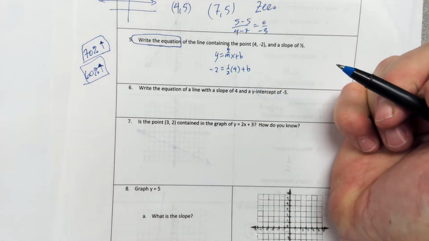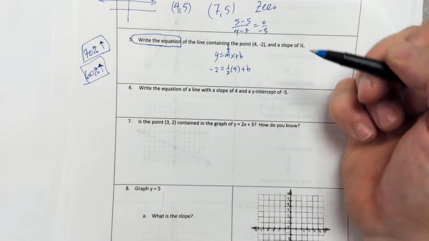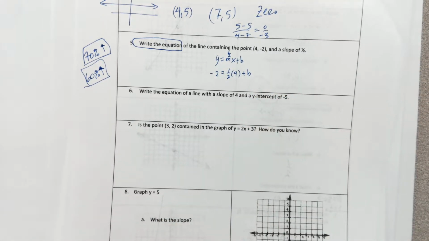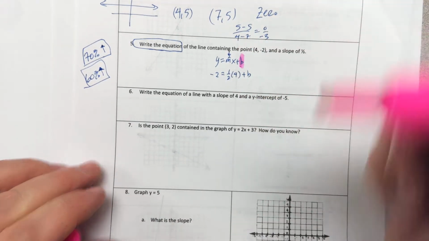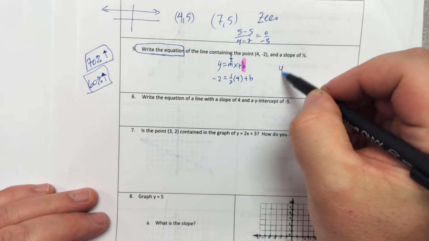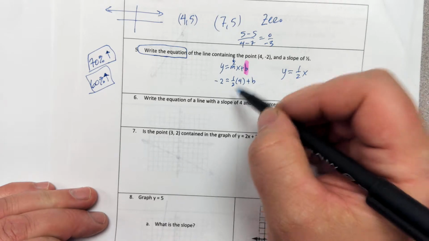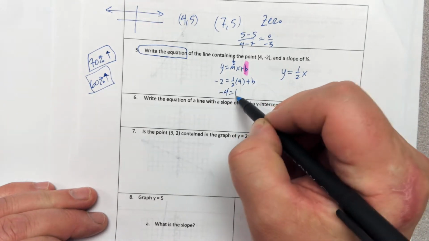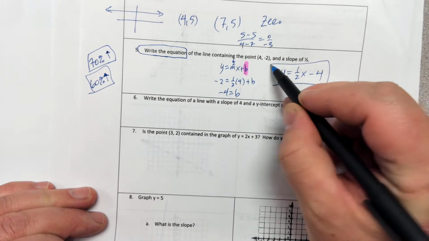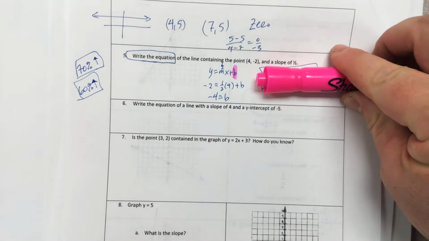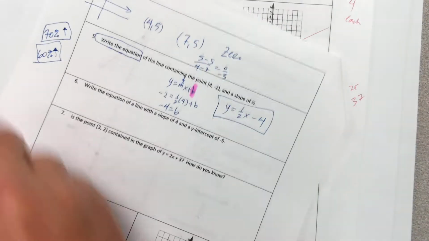Right? Oh, okay. Yeah. So all we need to do to answer this question is figure out what this number is. Because we already know that it's 1/2 x, so I just need to figure out what b is. So when I solve this, you get negative 4 equals b, so there's your answer. I left it like that though. Yeah, you did everything except that. You did everything else, right? Yeah.